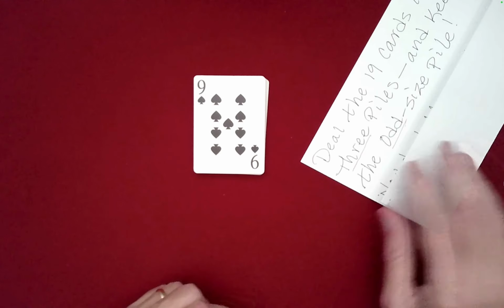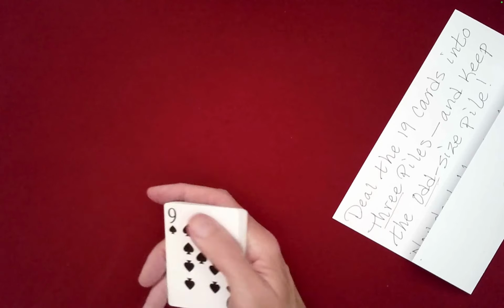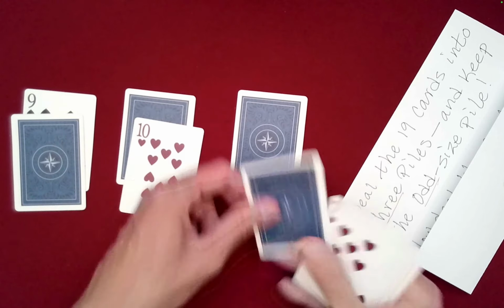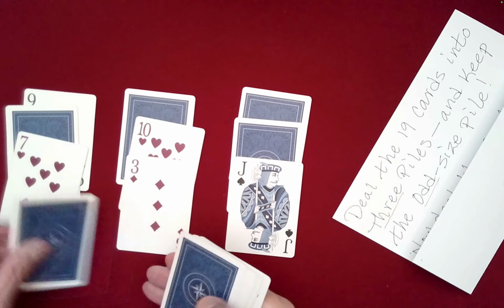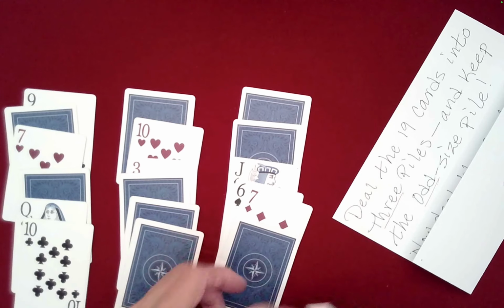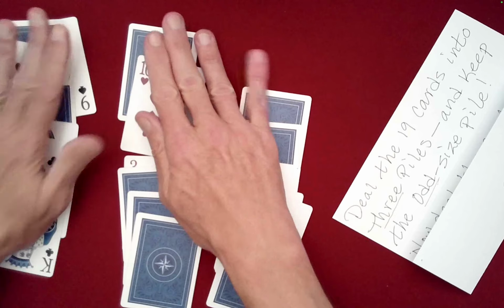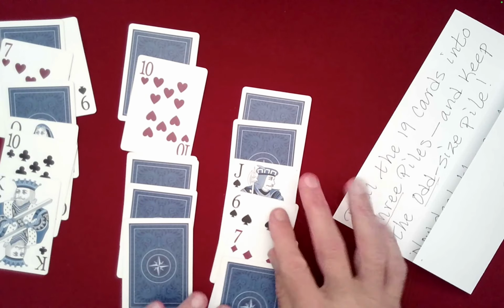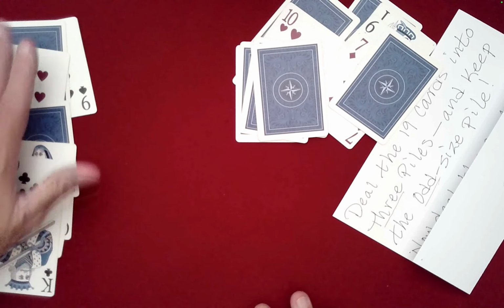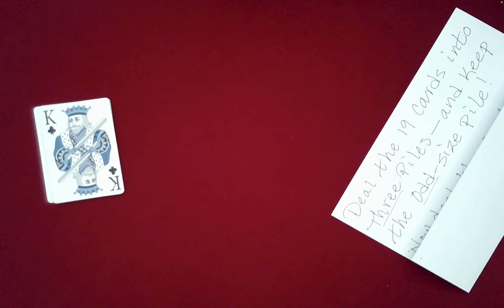Okay, so let's set that off to the side here. Okay, so 3 piles. So 1, 2, 3. And then we're being told to keep the odd size pile. Sorry if I go off the camera a little bit. No, not fully. Should have started way up here. Okay, so let's see. There's 6 here, 6 there, and 7 here. So we keep this one according to our prediction.